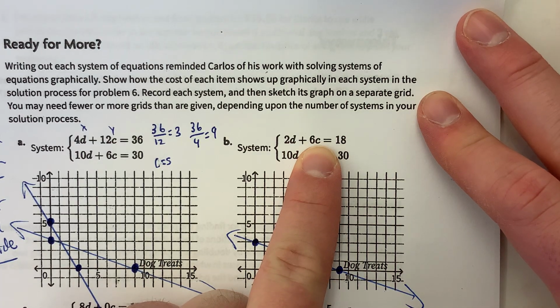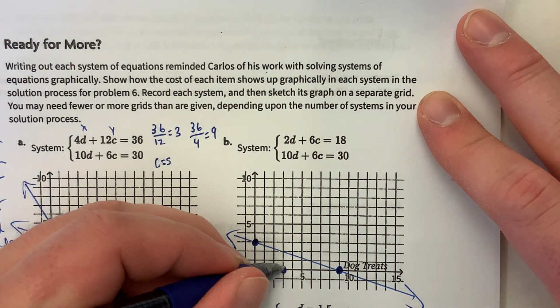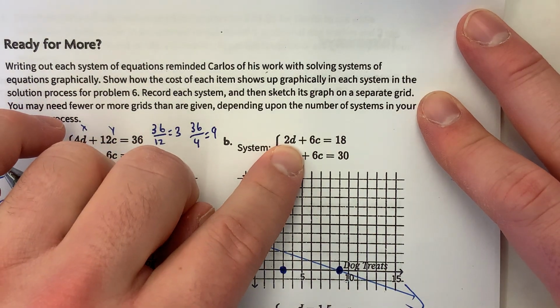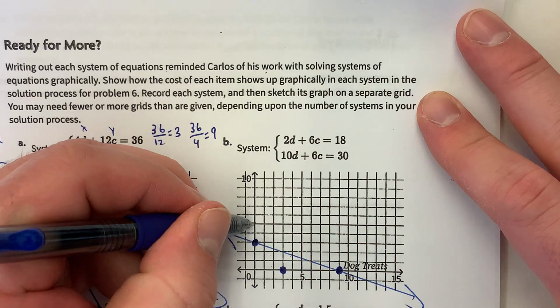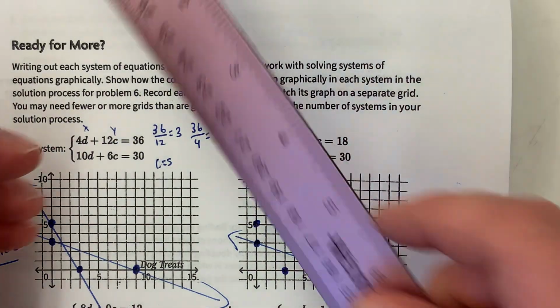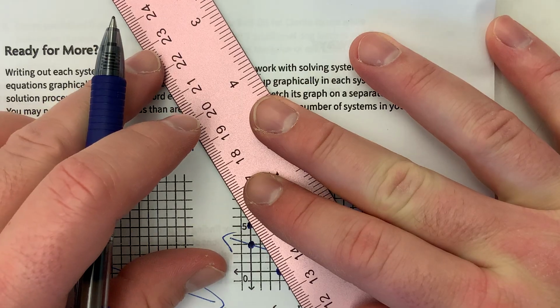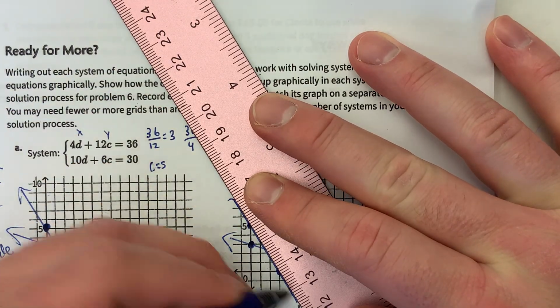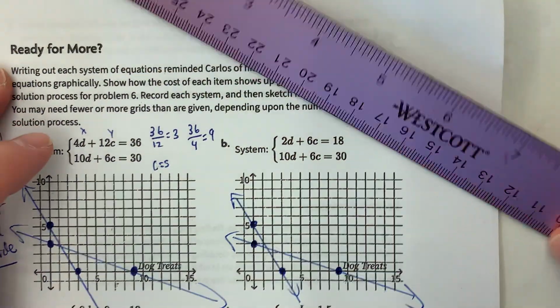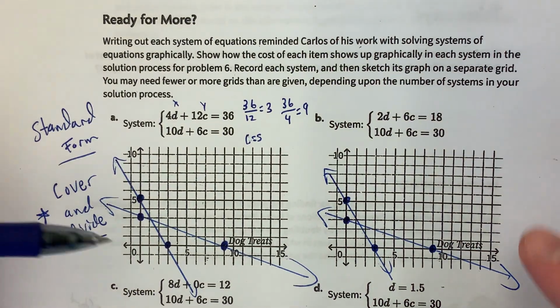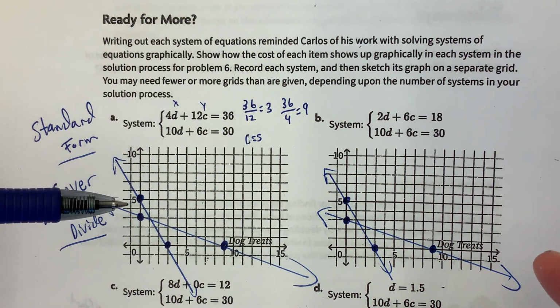Thirty divided by 10 is 3. 30 divided by 6 is 5. I'm not sure why it's identical to the same one we just did, but it is. Both of these are exactly the same. It's weird.